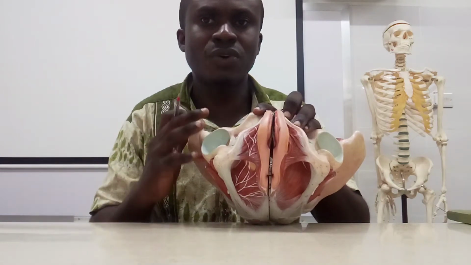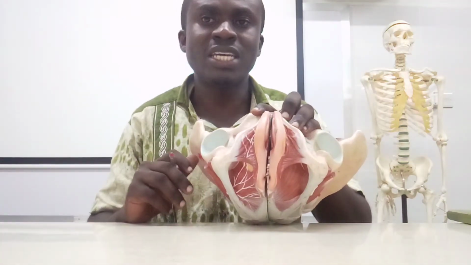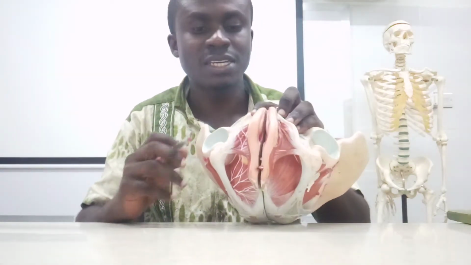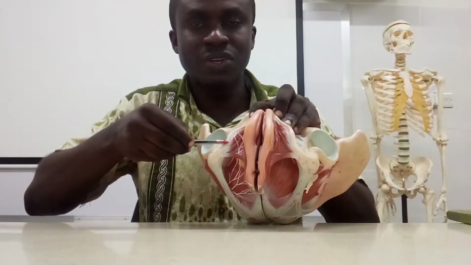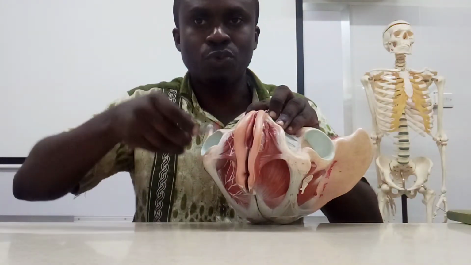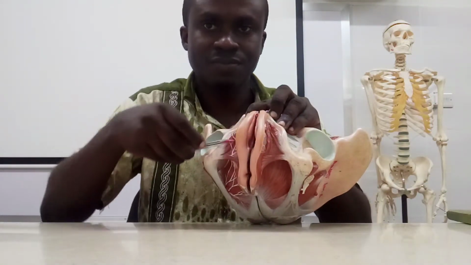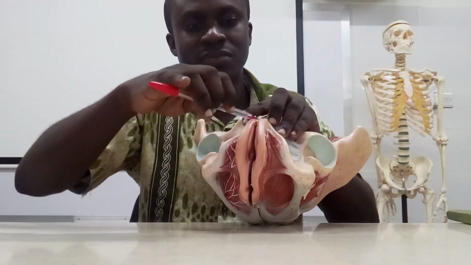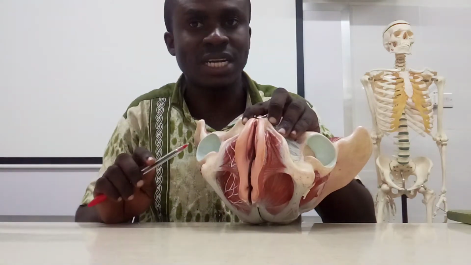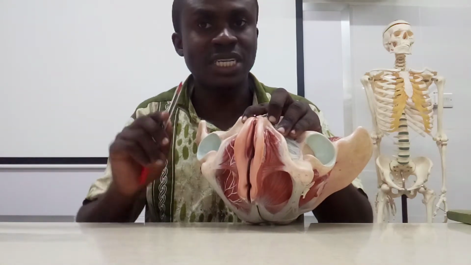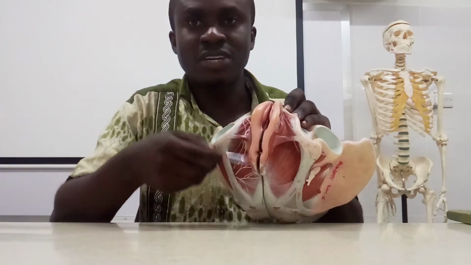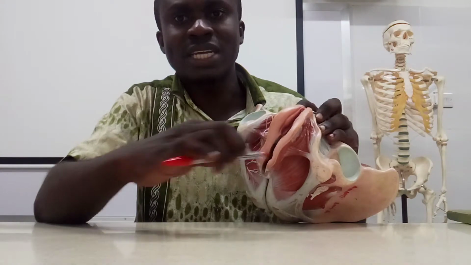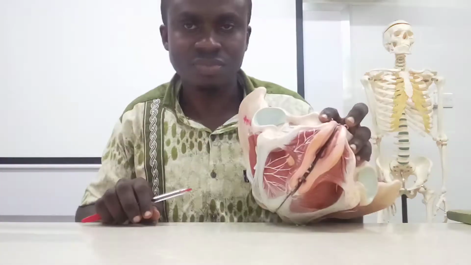So these are for descriptive purposes. The diamond-shaped perineum is divided into two triangles by this imaginary line going anteriorly through the two ischial tuberosities. A smaller anterior triangle bearing the genitals and of course the urinary structures, therefore we are calling it the urogenital triangle, and the larger posterior triangle bearing the anal opening, therefore we are going to call it the anal triangle.